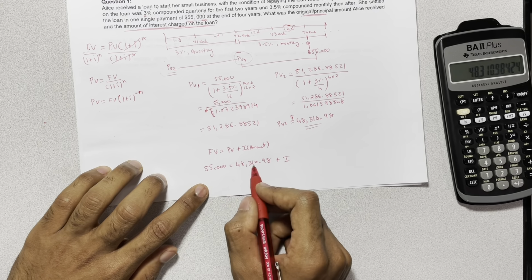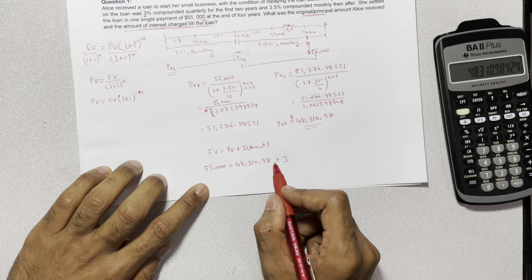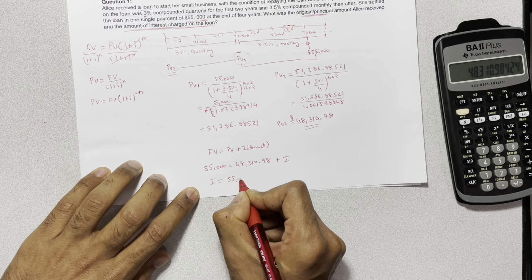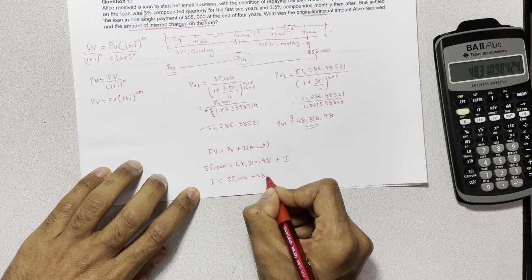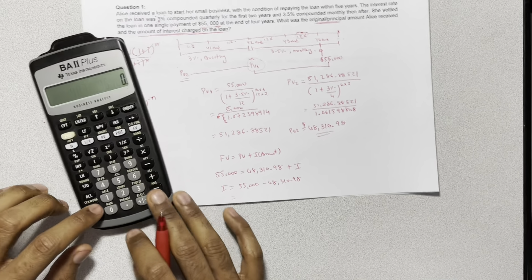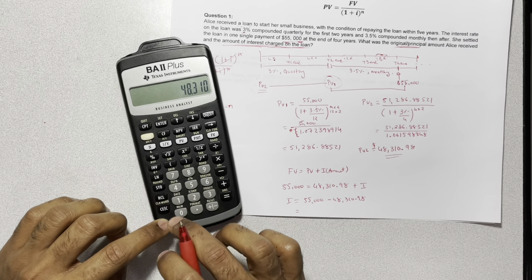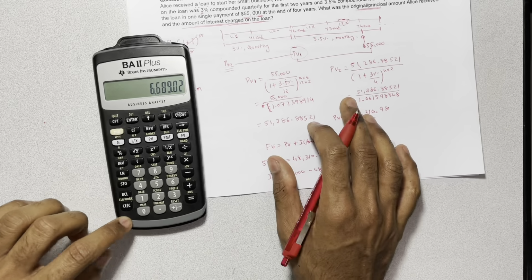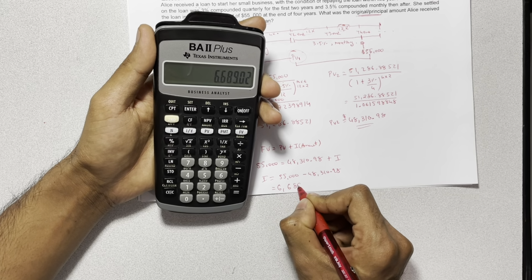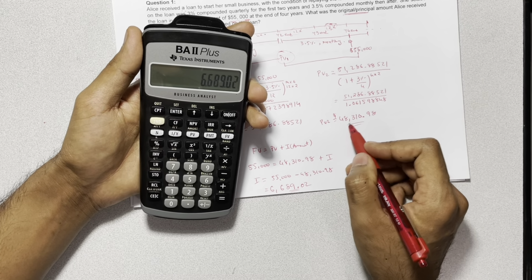Now subtract $48,310.98 on both sides, and you'll find the interest amount. So I is equal to 55,000 minus 48,310.98, which will give us, if we do this right, 55,000 minus 48,310.98, and we have an interest of $6,689.02.